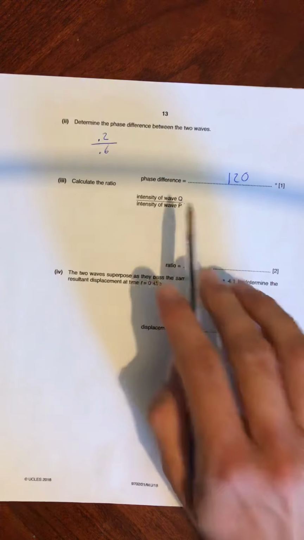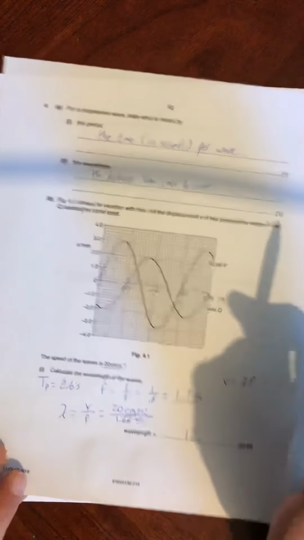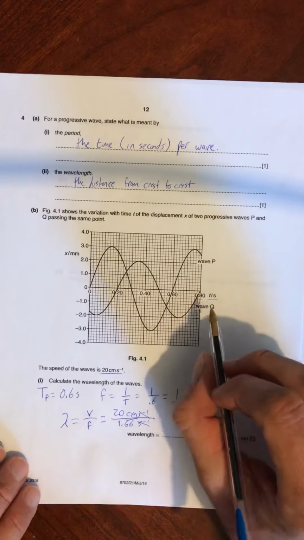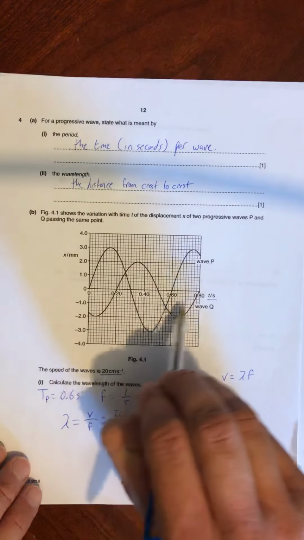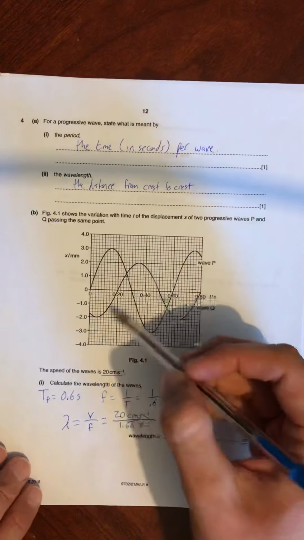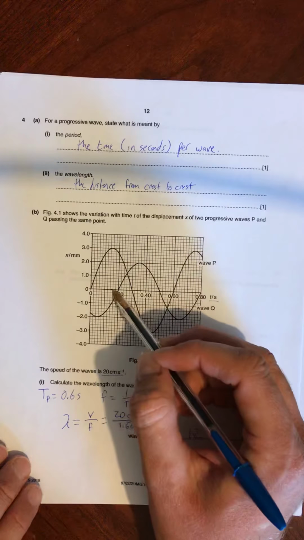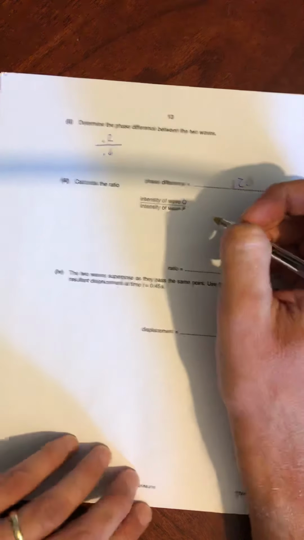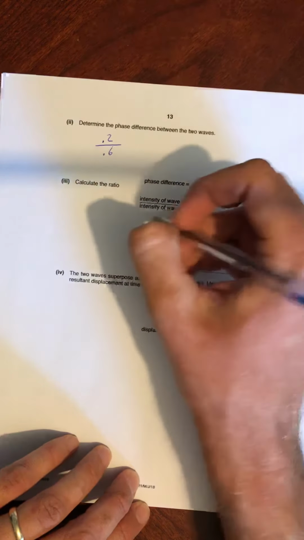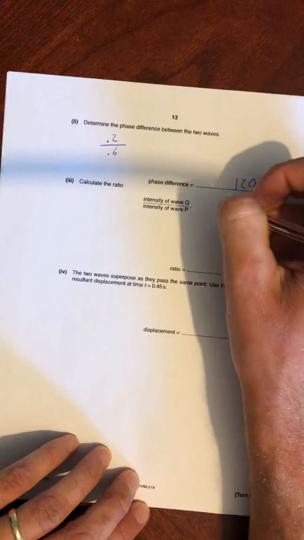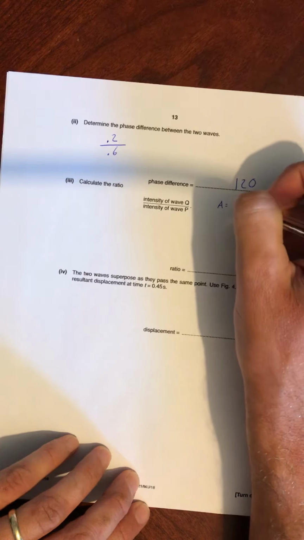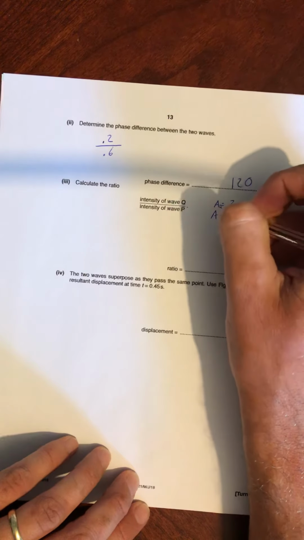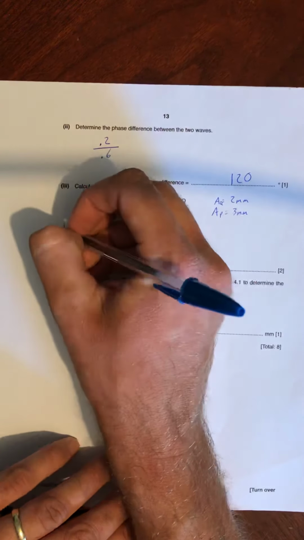To calculate the ratio of the intensity of the waves, we're going to have to look at some information on the figure, which is the amplitude. The amplitude of wave P is 3 millimeters. The amplitude of wave Q here is 2 millimeters. The amplitude is the distance from equilibrium, 0 millimeters of displacement, up to the maximum displacement. So we can say for wave Q, there is amplitude equal to 2 millimeters. That's for wave Q. We can say that the amplitude of wave P is 3 millimeters.